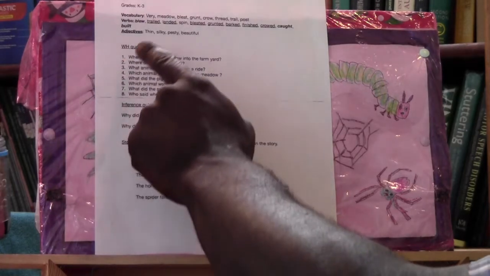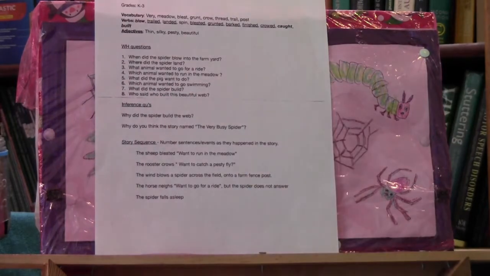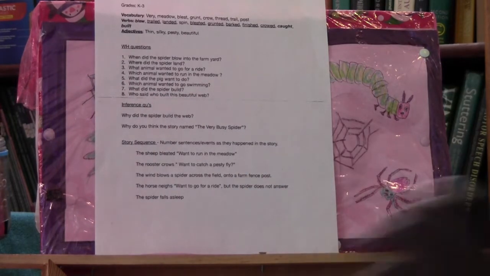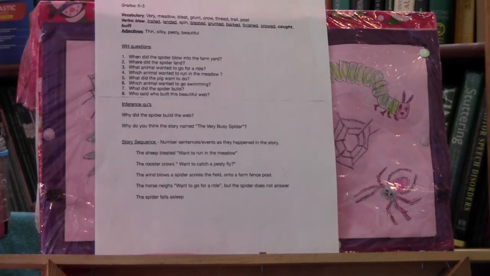In this particular story, thin, silky, pesty, and beautiful. My suggestion for these types of words is to have the children draw pictures of these words, whatever they can picture it to be, right? And then thereafter make sentences with those words and eventually make stories including those words as part of their story.